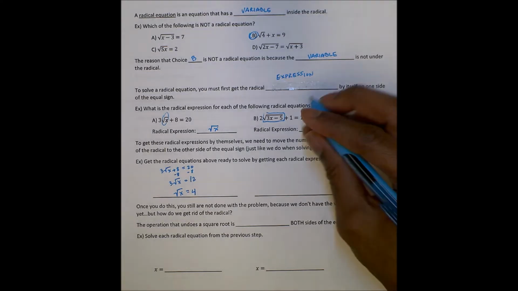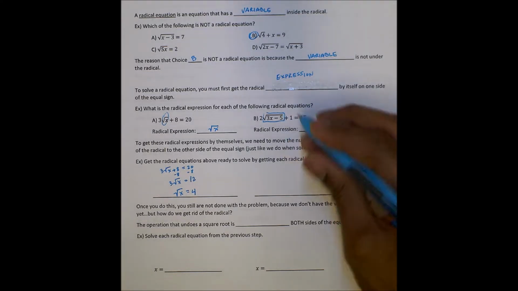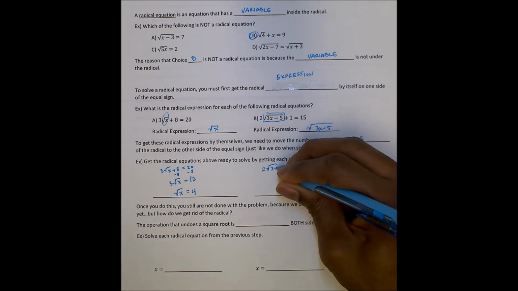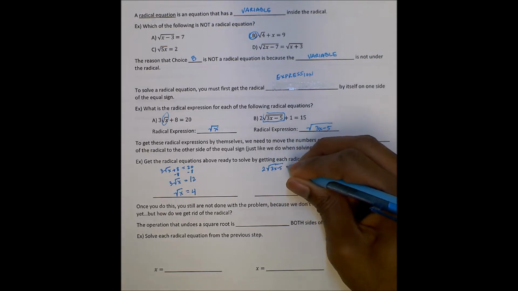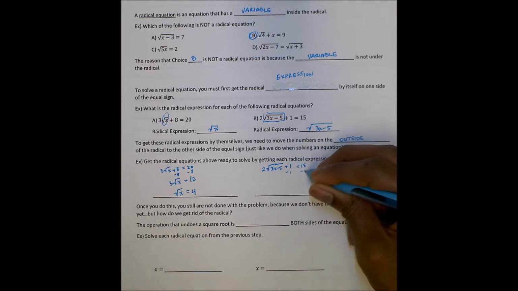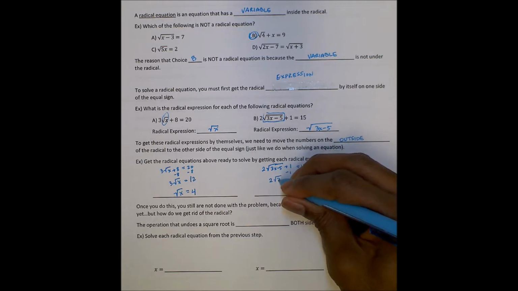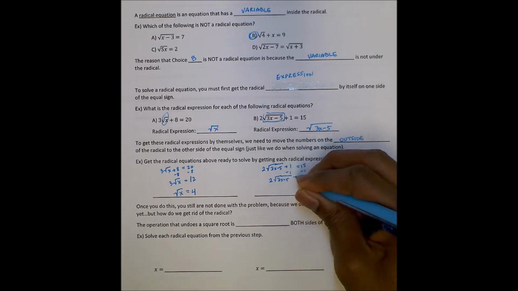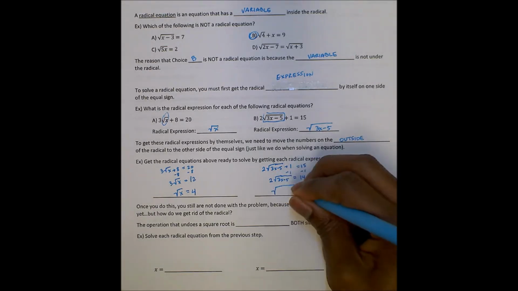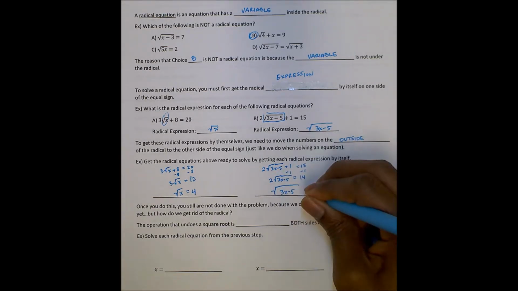Alright, now, same thing with the second one for B. We have 2 radical 3x minus 5 plus 1 equals 15. So the first step is we're going to subtract 1. So we get 2 radical 3x minus 5 equals 14. And then we divide by 2. And so we'd have radical 3x minus 5 equals 7.